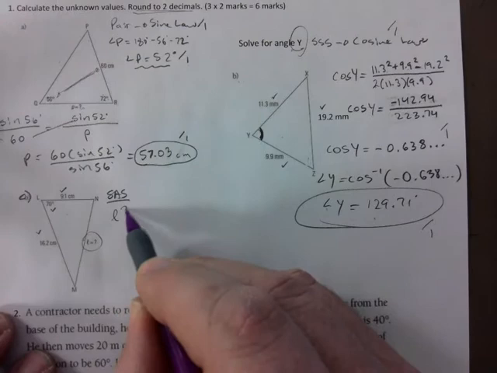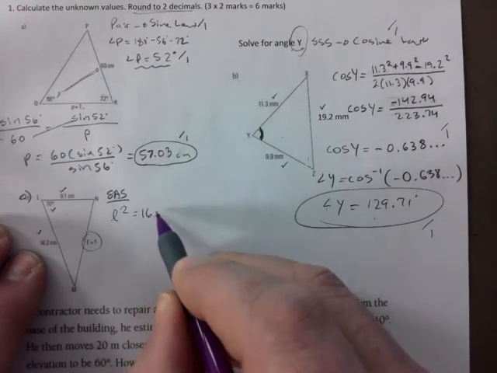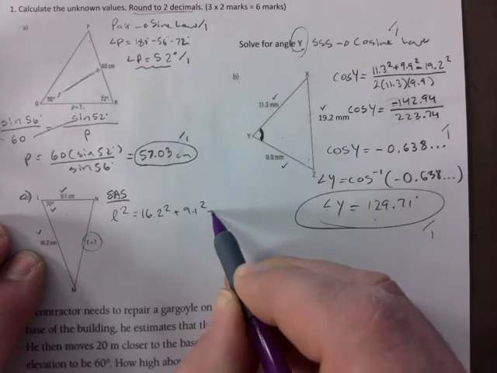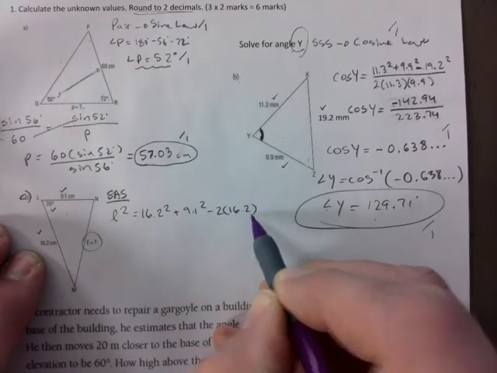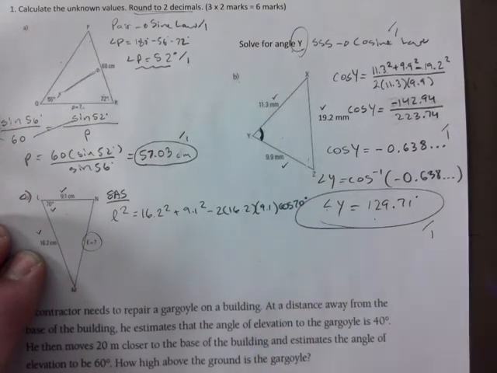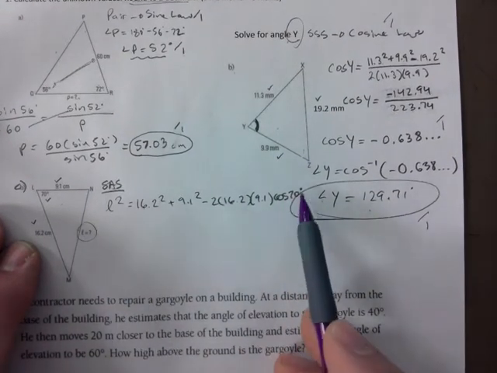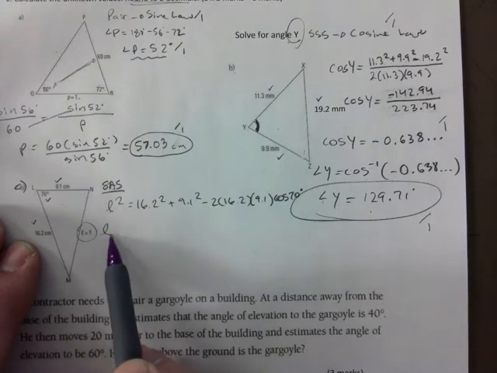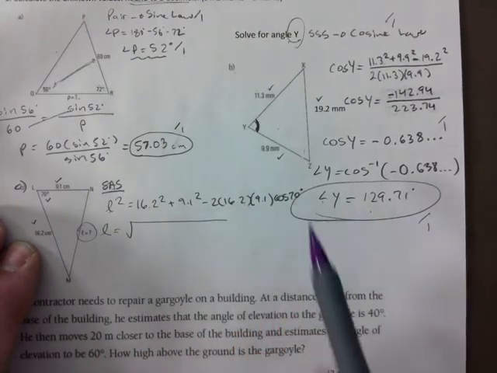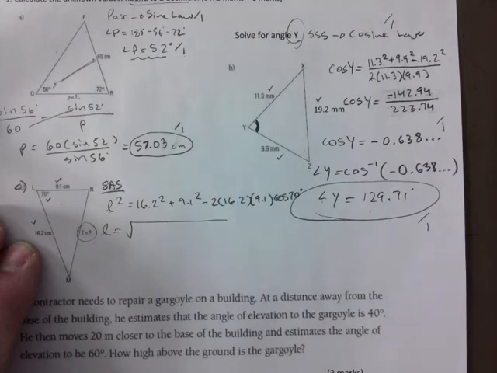So we're going to go L squared is equal to 16.2 squared plus 9.1 squared minus 2 times the first one times the second one. I hope you see the pattern, right? So this angle is across the side you want. L is the square root. If you have a decent calculator, you can type that in one shot. If not, you need to do it in steps.